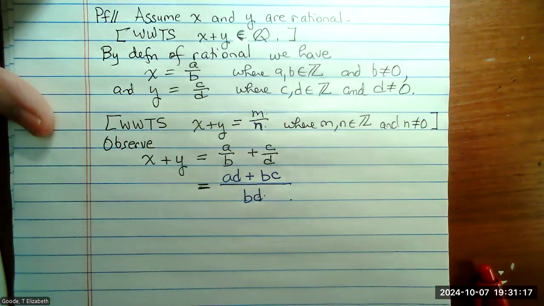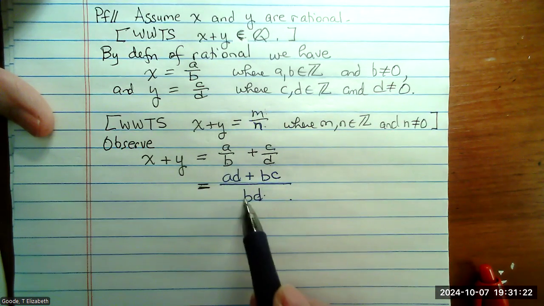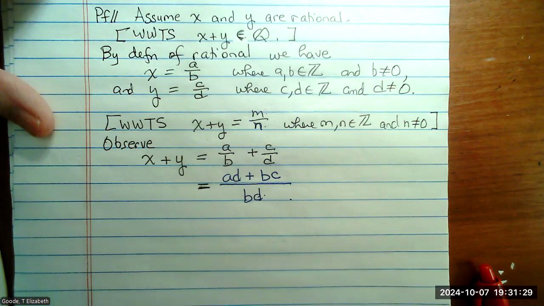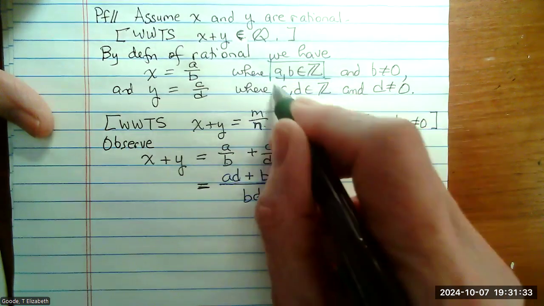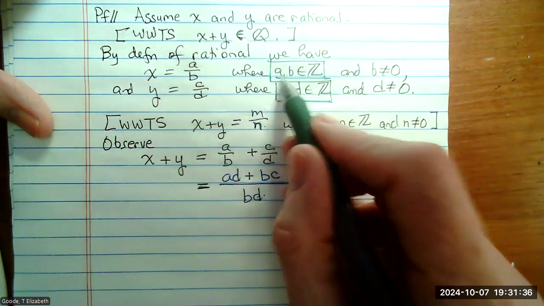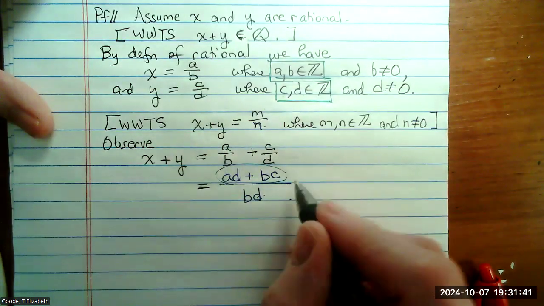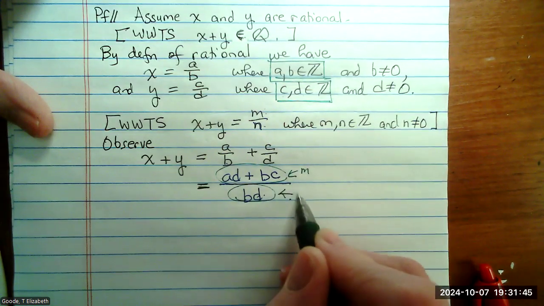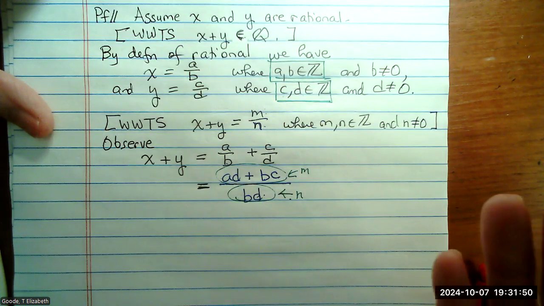And now there are two more things we have to do, right? We have to verify that this numerator and this denominator are integers. And then we have to verify that this denominator is not 0. But of course, we've got all this great stuff to use. We'll use part 2, that a, b, c, and d are integers, to get that this numerator, which we're going to call m, is an integer, and to get that this denominator, which we're going to call n, is an integer. We'll use closure properties, right?